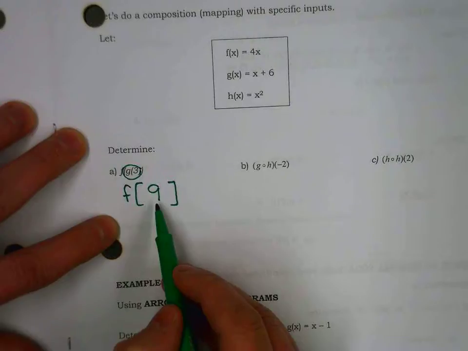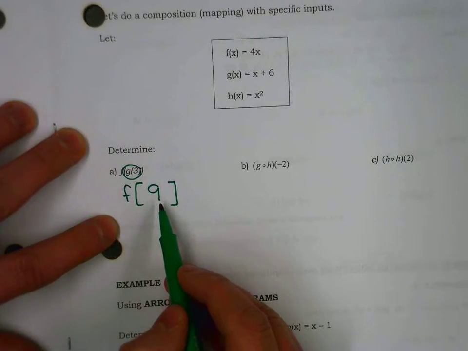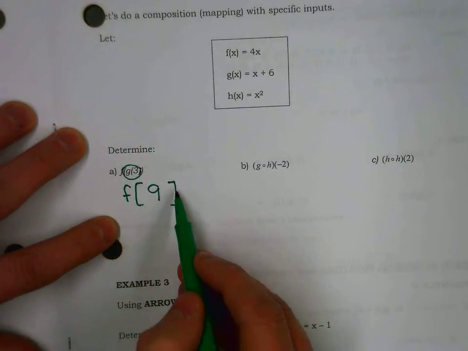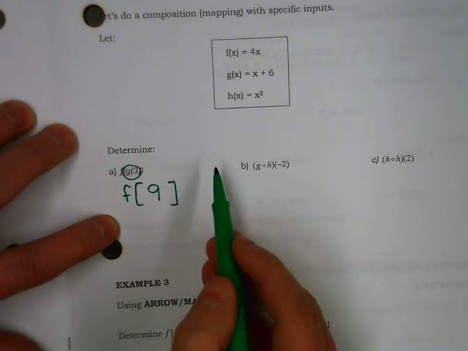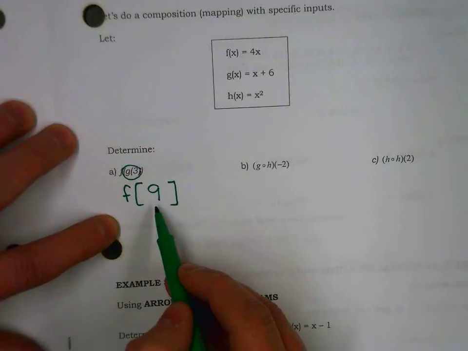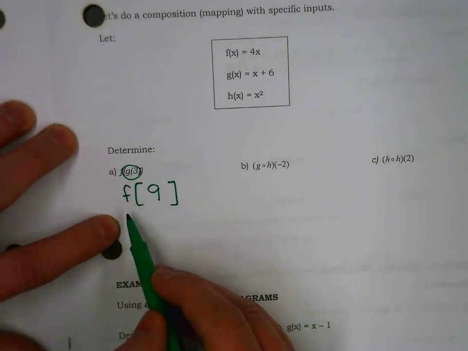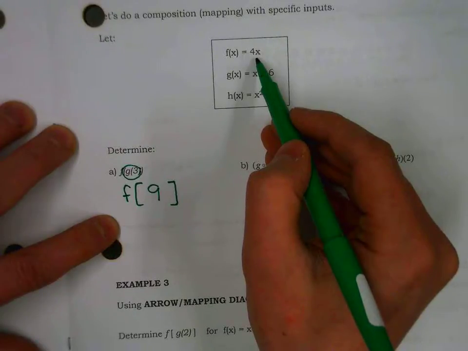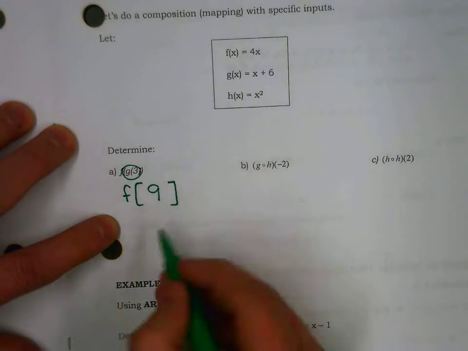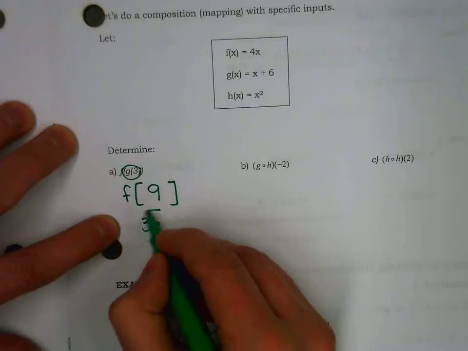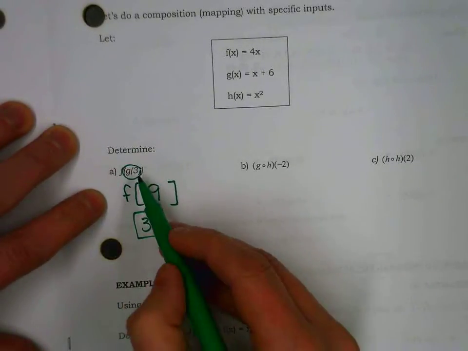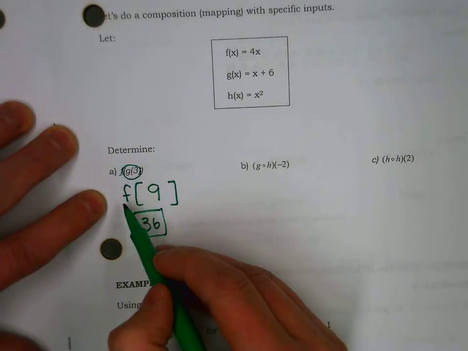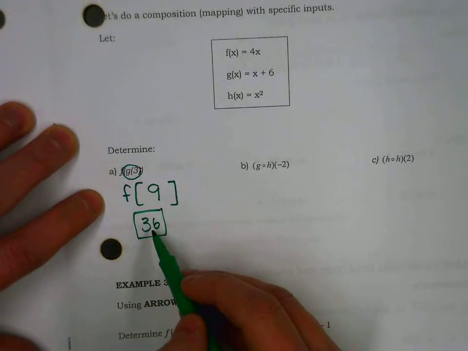That output of the function g is now becoming an input into the function f. In the brackets is our input. So now this output has become an input into the function f. So let's go to the function f, plug in a 9, and see the result. F of 9 is 4 times 9, 36. So the input of 3 becomes the output 9, which becomes the input into f, becomes the output 36.